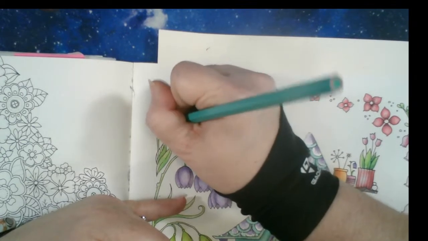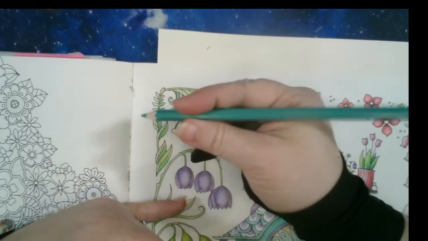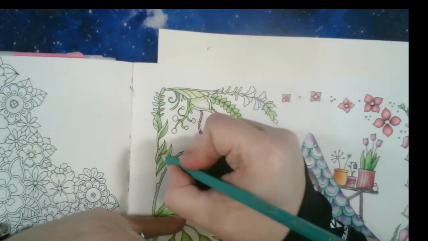I'm going to make these leaves darker, so I'm going to put in some more of this blue, this jade color.